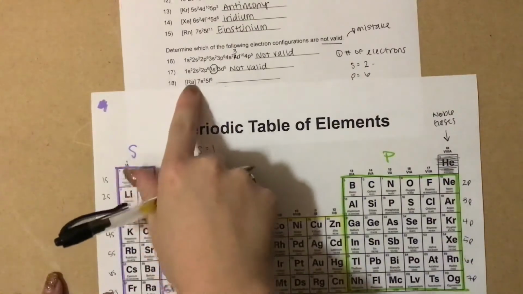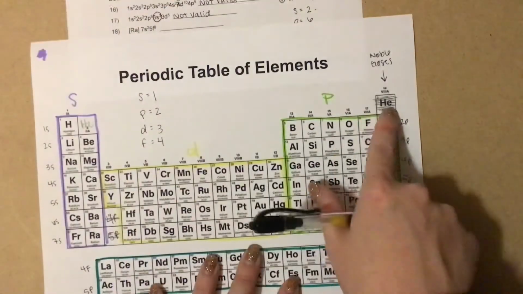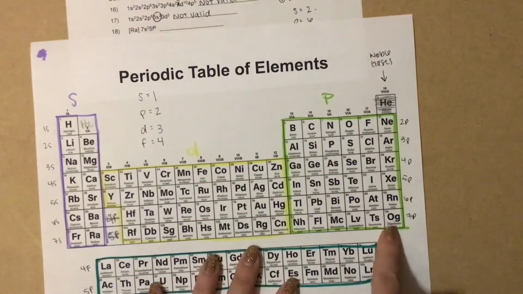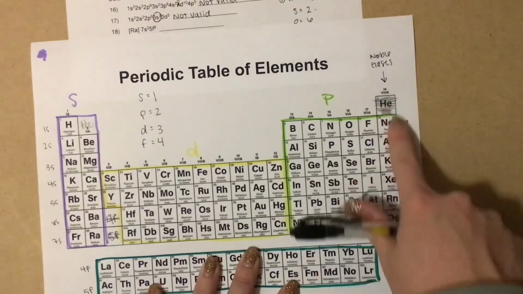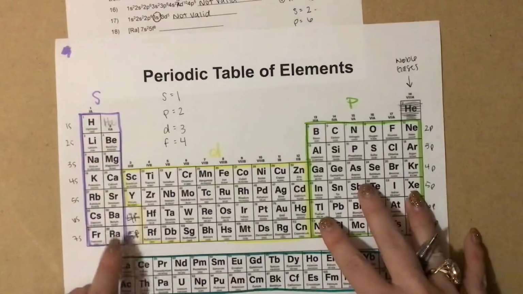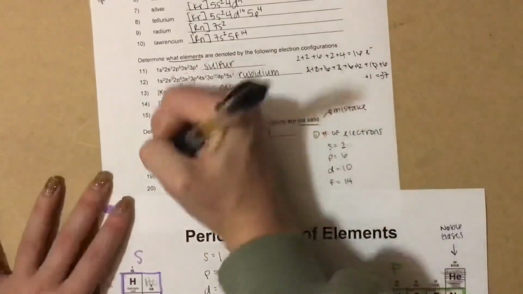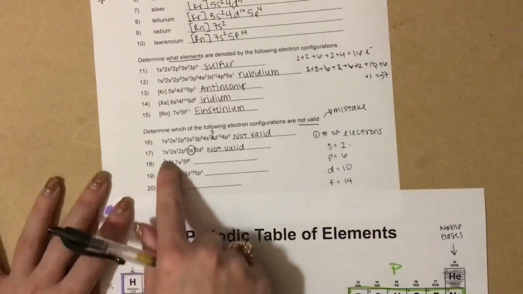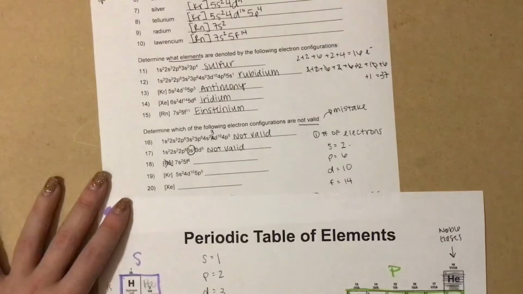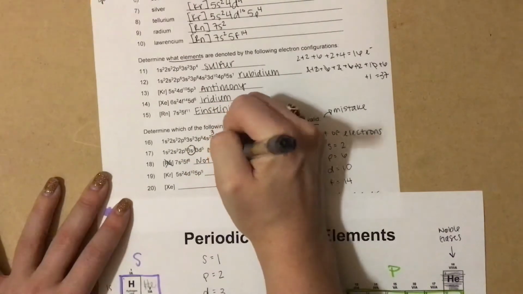We know that what's in brackets needs to be a noble gas, and we find our noble gases in this right-hand column. Radium, Ra, is not a noble gas. It is actually an alkaline earth metal. So this one is not valid because that is not a noble gas. You can only use noble gases in these brackets. So this one is also not valid.